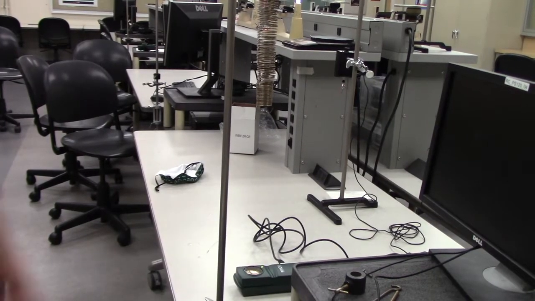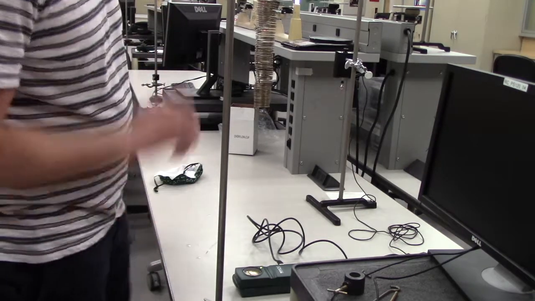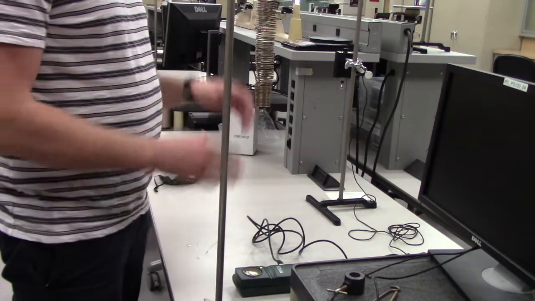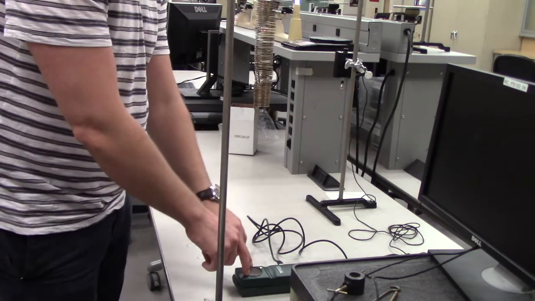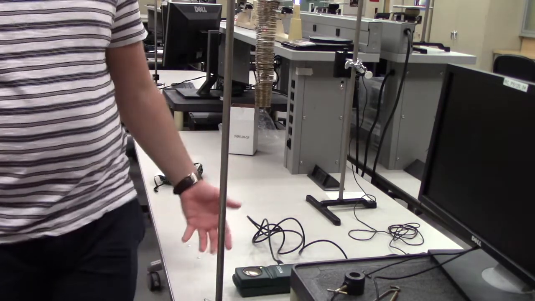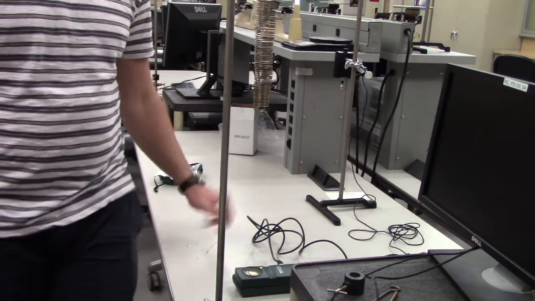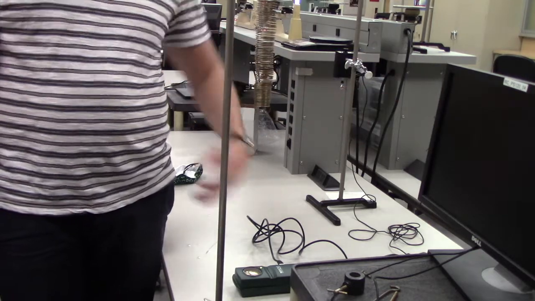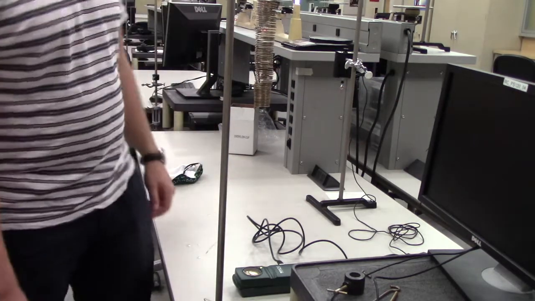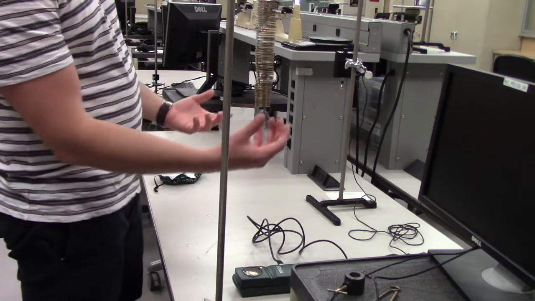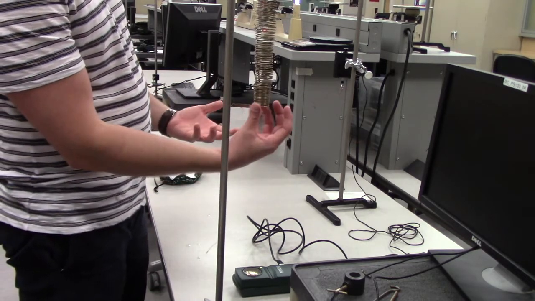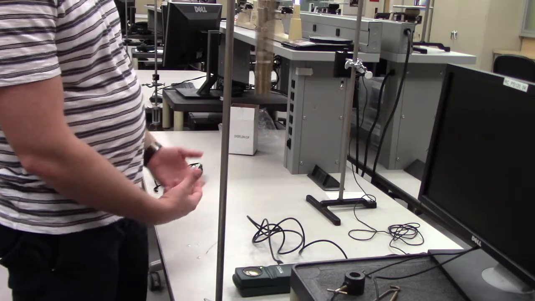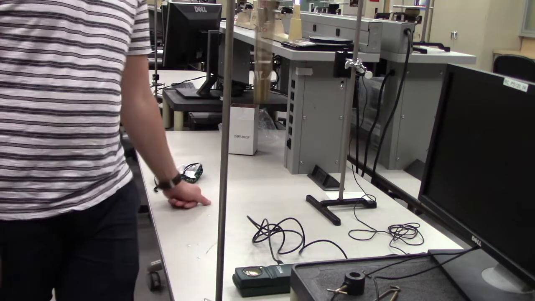Now let's take a look at the experimental setup here. First thing to note is that we have a spring, it's vertically hanging, and directly below that is a motion detector. Now this motion detector is connected to our computer, so any data that's taken here, we can look at using our computer interface, we can plot it out, we can do all sorts of things with it. And essentially what we're going to do is set the spring in motion by pulling it down like this, then letting it go. Now you see it's bouncing up and down.